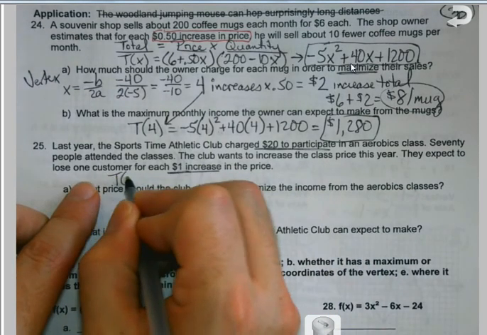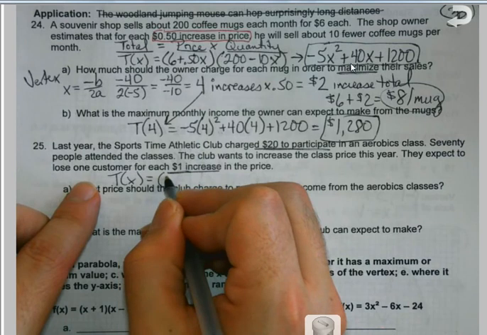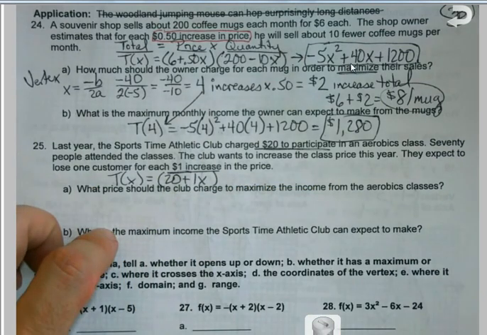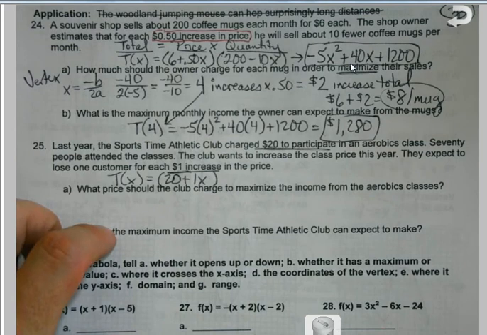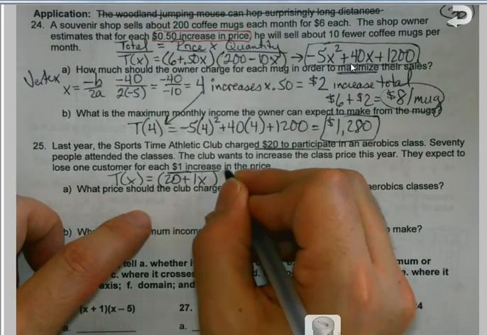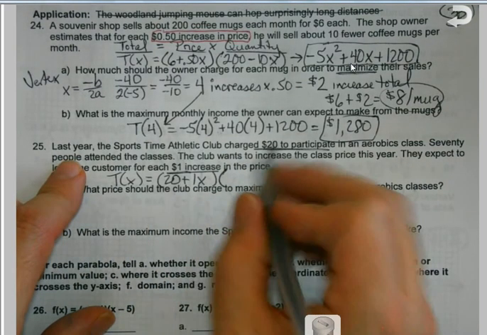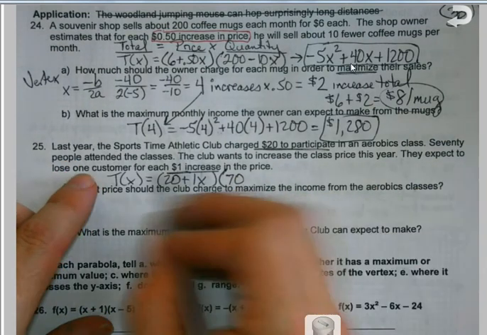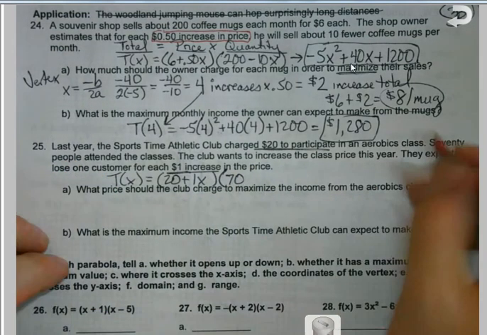So we're going to have $20 plus 1x. Because again, it's the increase that's variable here. Then we had 70 people attending, but we think for each increase we're going to lose 1 customer.